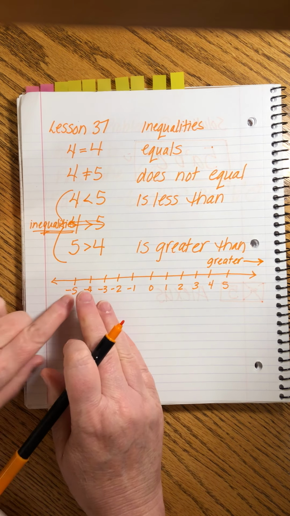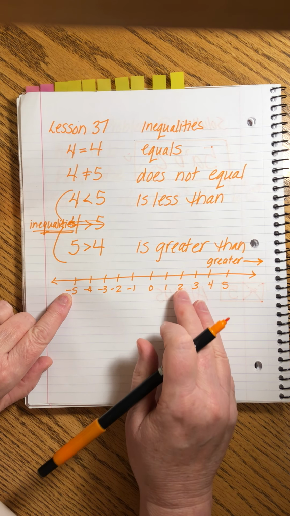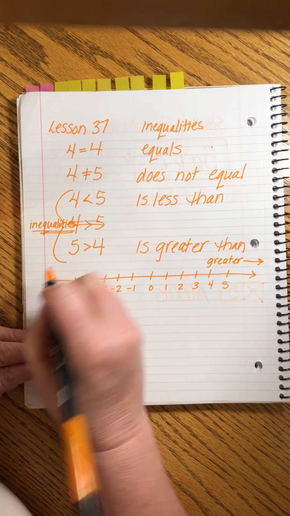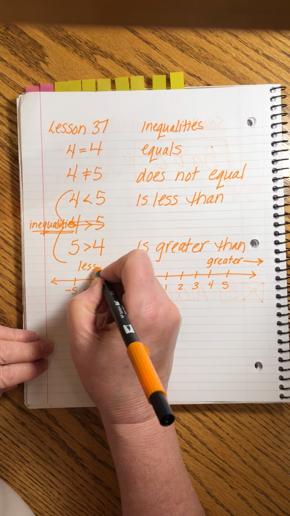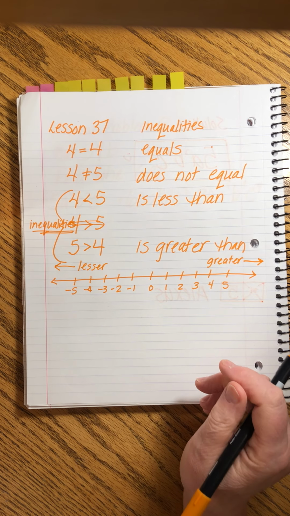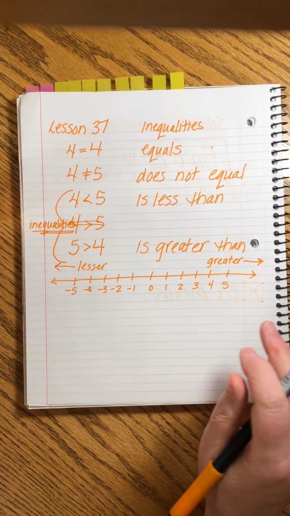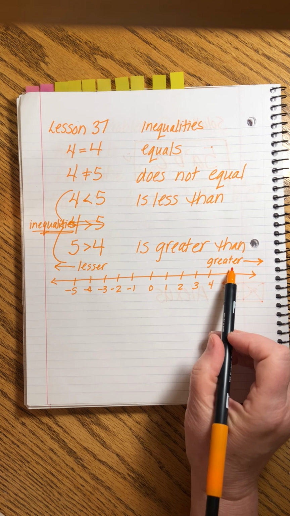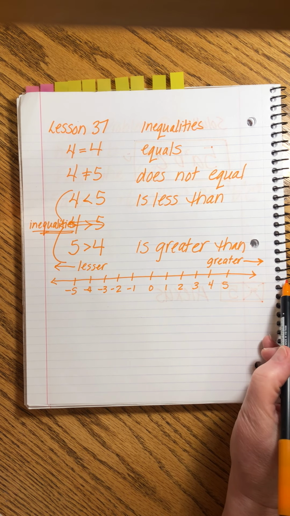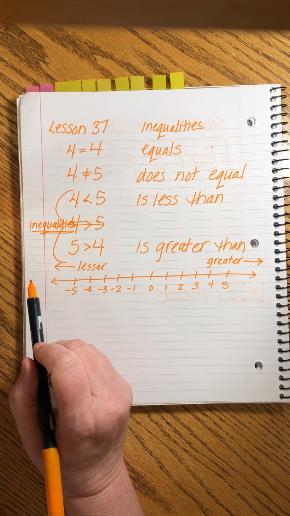So as we compare -5 to -2, -2 is greater because it's further to this side. And when we go in the other direction, the numbers are getting smaller, or what we say mathematically is lesser. We can say big and small, but those aren't mathematically accurate words. So we use greater. The further you go this way, the greater the number. The further you go this way, the lesser the number. So that is useful to us.